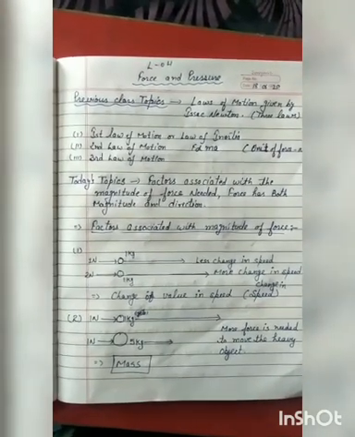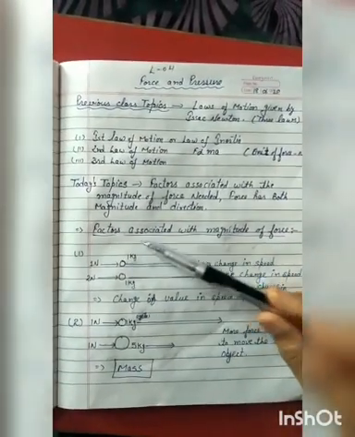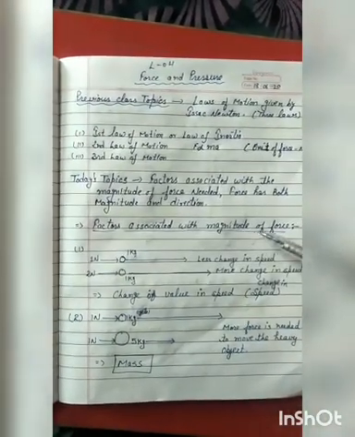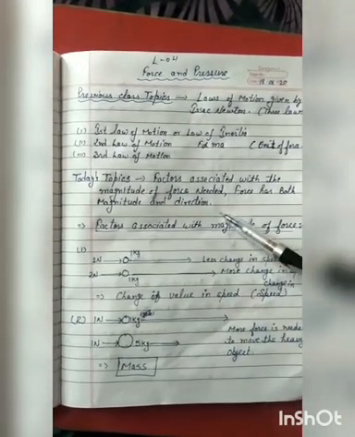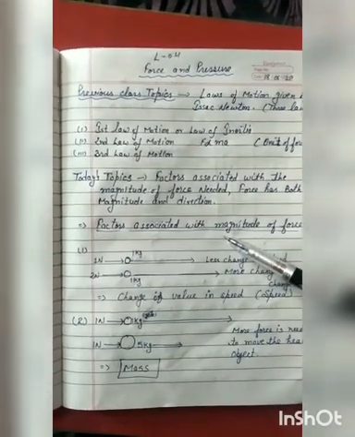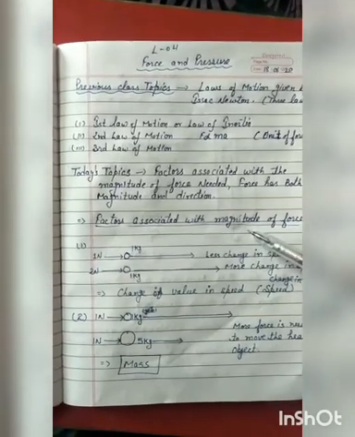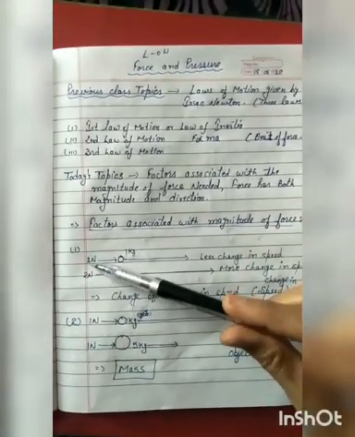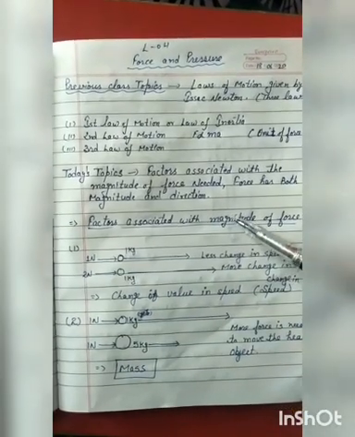and force has both magnitude and direction. Now the first topic is the factors associated with magnitude of force. Here the word magnitude is there. Whenever you see this word, magnitude means how much amount, a numerical value. Magnitude means the numerical value. For example, I have considered here 1 Newton. So here 1 is the magnitude of force.